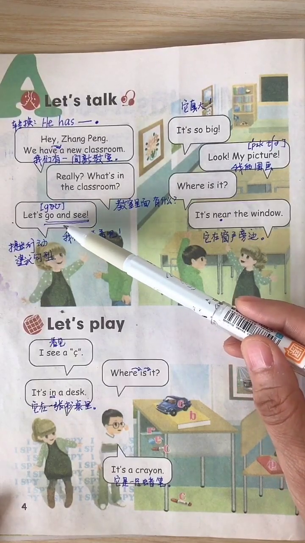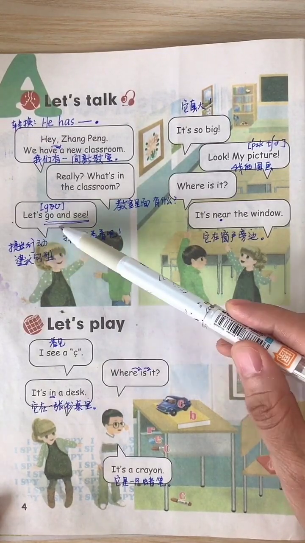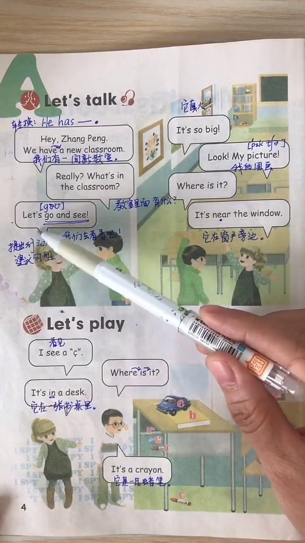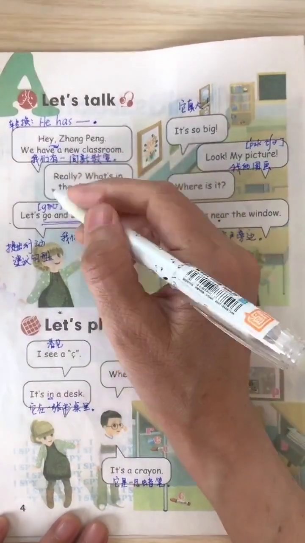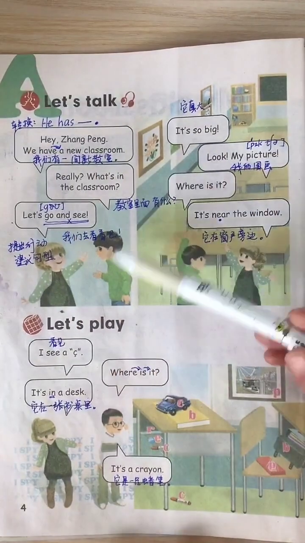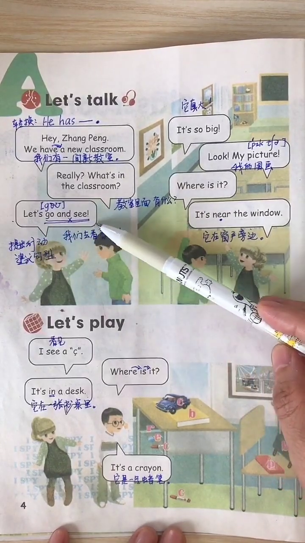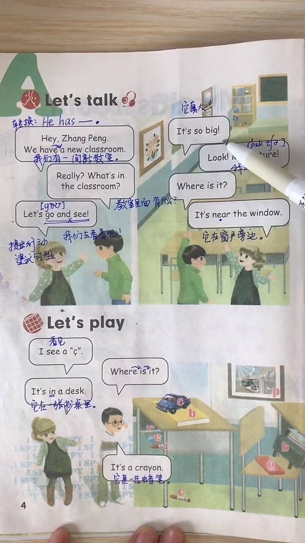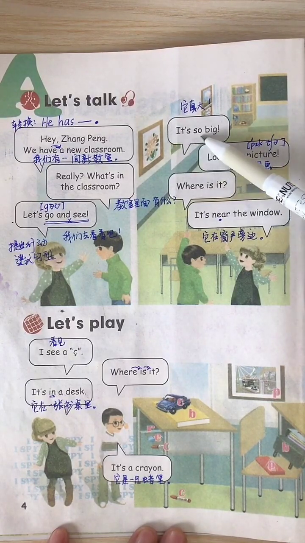Go and 划过来。Go and see. Let's go and see. Go and 然后这个字母 D 失去爆破。Let's go and see. 让我们去看看吧。It's so big. 哇，它真大。Big 注意短音 e。It's so big.